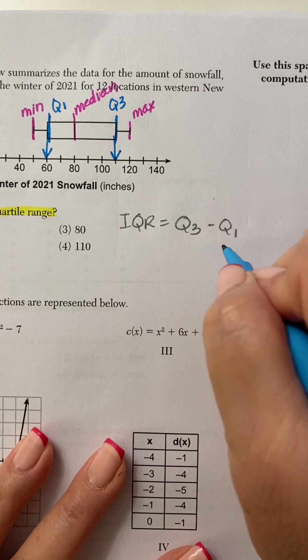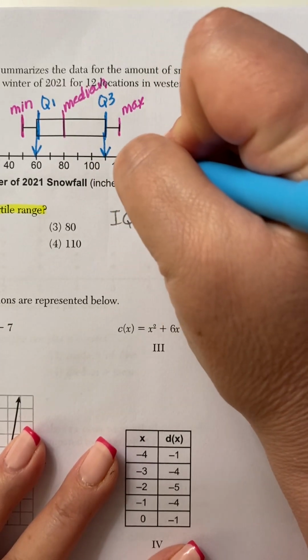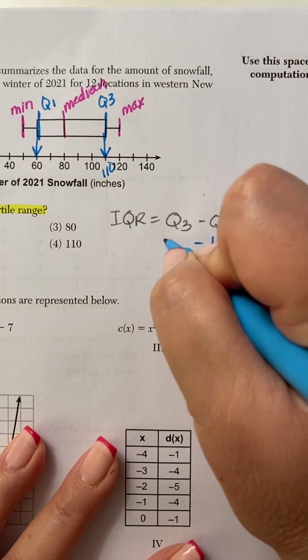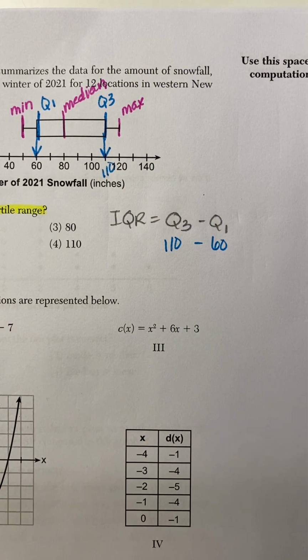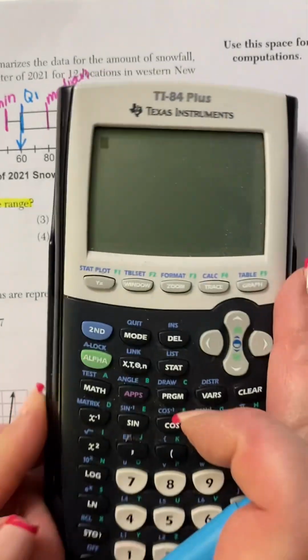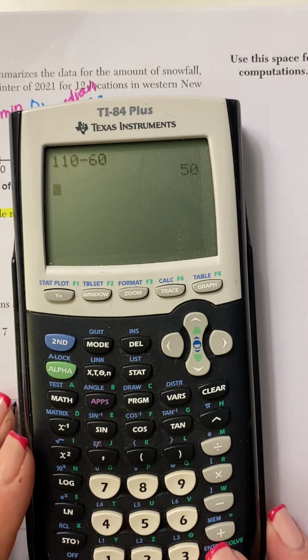Q1 is easy, that's 60. Q3 is between 100 and 120, which would make it 110. So 110 minus 60, and if you need your calculator, use your calculator. 110 minus 60 is equal to 50.